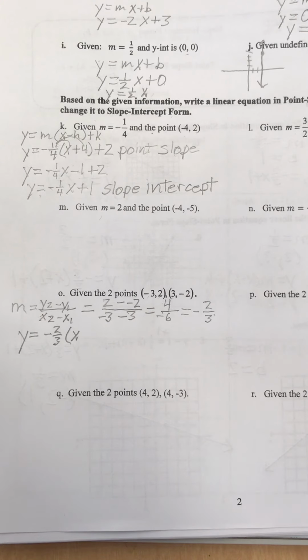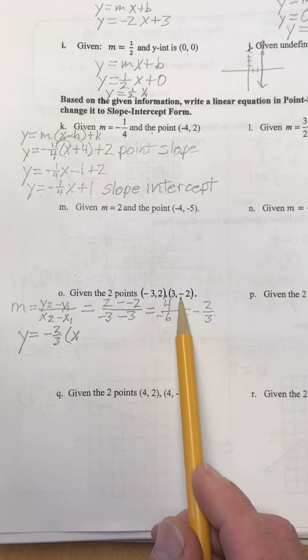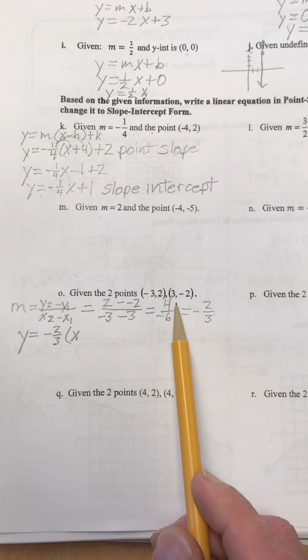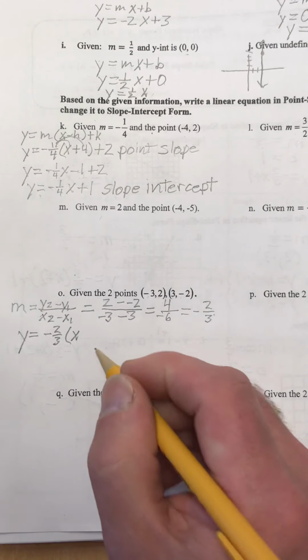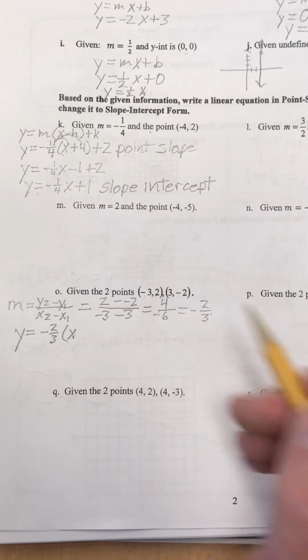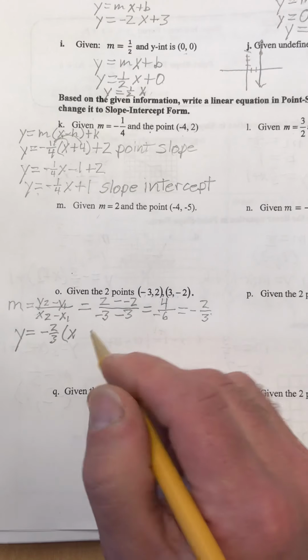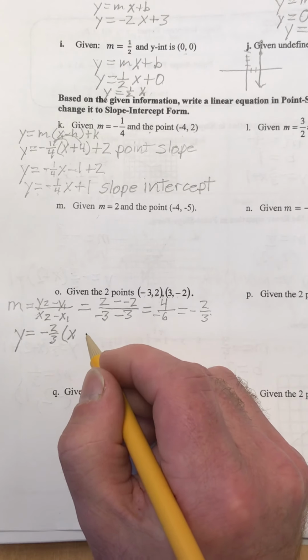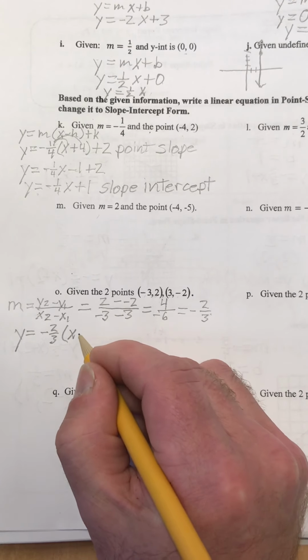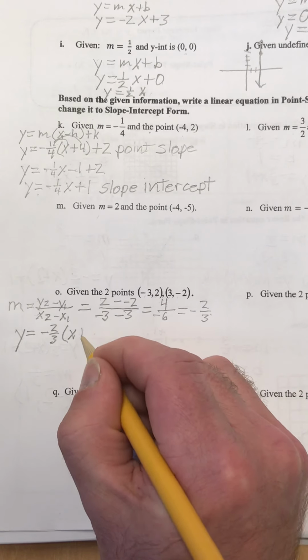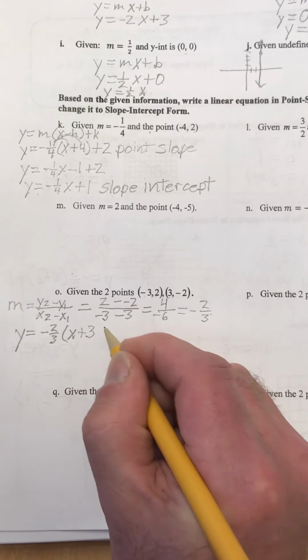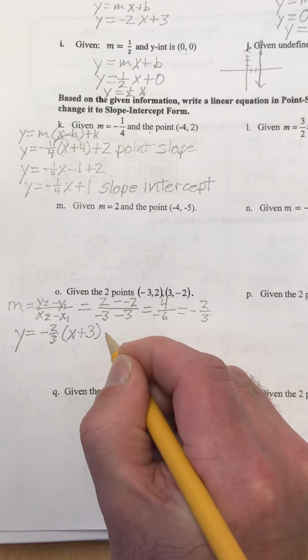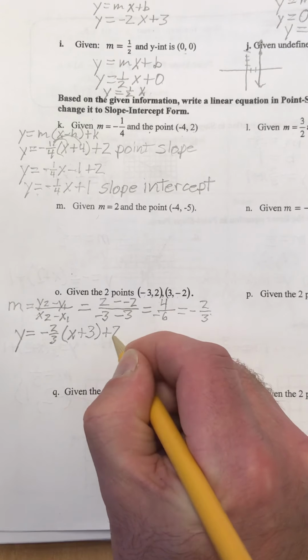I could use either the negative 3, 2 or the 3, negative 2. Either one would be fine. I'm going to use this negative 3, 2 in this example, but I could have gone with the 3, negative 2. Okay, so minus a negative 3 would be plus 3, and then plus 2.